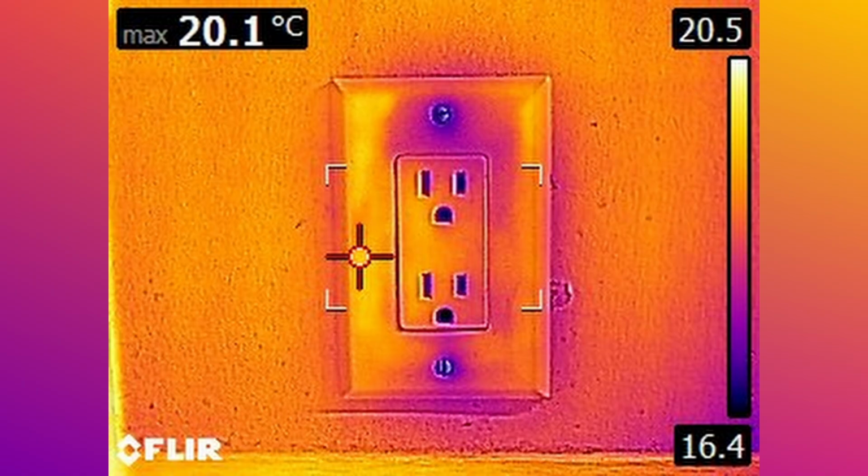Here's an image of a typical outlet on an outside wall. If you look to the right-hand side of the outlet, you can clearly see the irregular pattern that indicates a draft coming in. You can also notice that the screws holding the cover on the plate are cooler than the rest of the wall, but we'll look closer at that kind of thing later in this video.